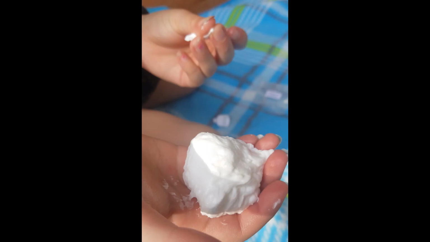Our moon mud needs a light source to charge it up. The glow powder that we added is phosphorescent. It stores energy from the light you expose it to and then slowly releases it, causing a glow-in-the-dark effect.